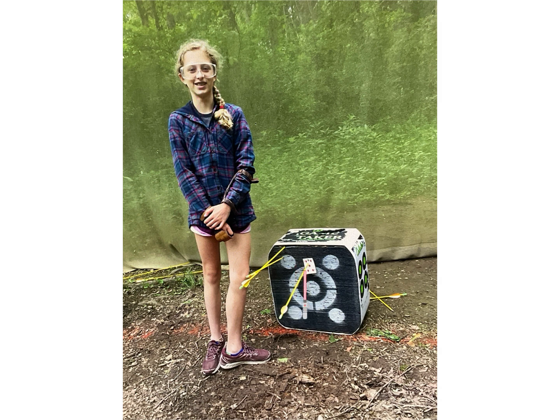Go, girl. She got her arrow through the card. That's why I took her picture. She was a sharp shooter.